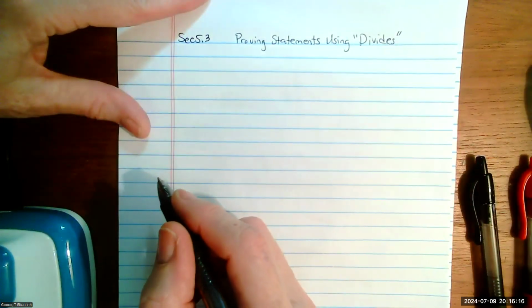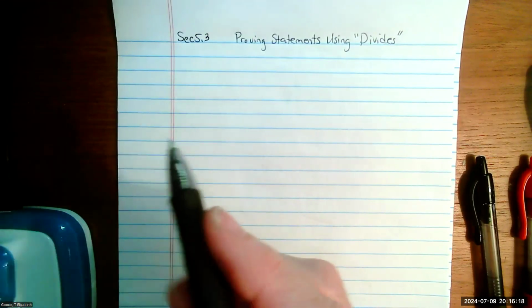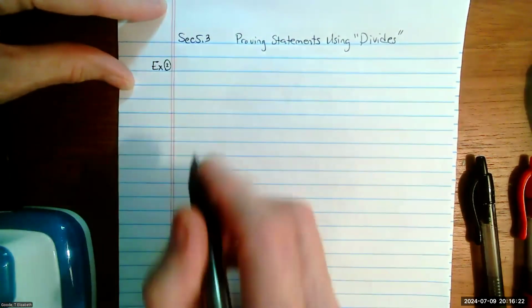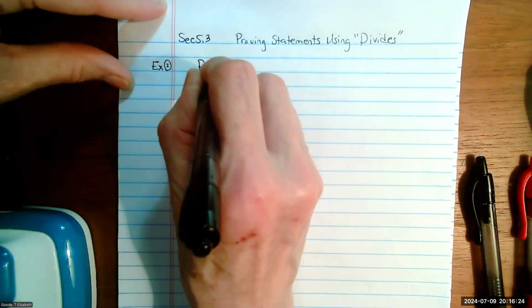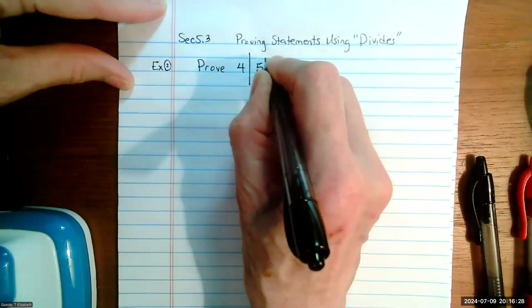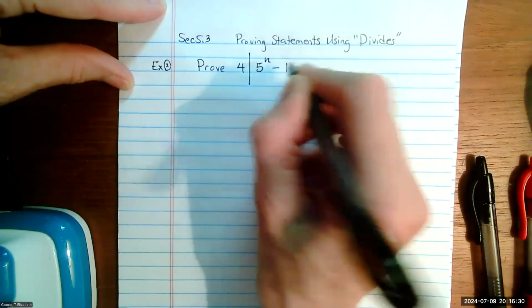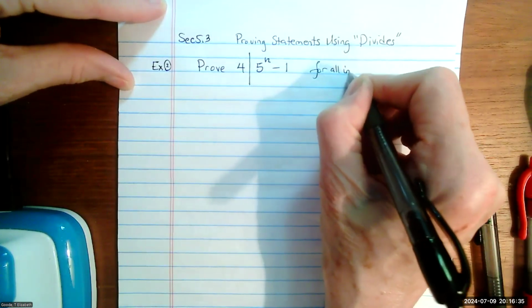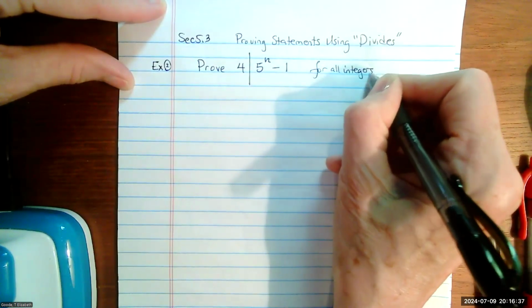Okay, so these are mathematical induction proofs. Here's our example 2 tonight. Let's prove that 4 divides the quantity 5 to the n minus 1 for all integers n greater than or equal to 0.